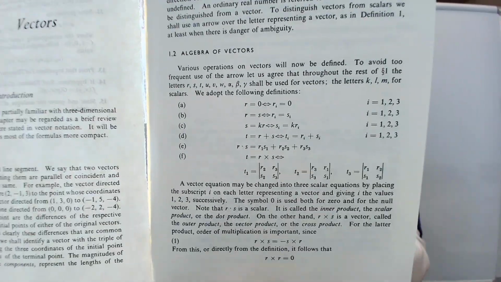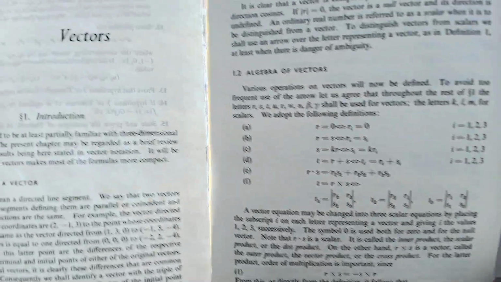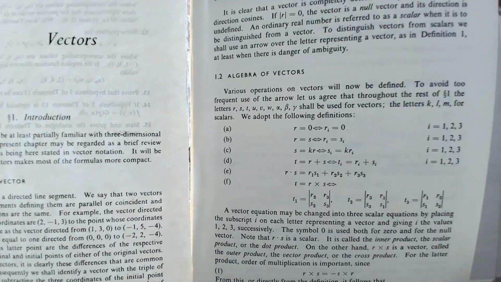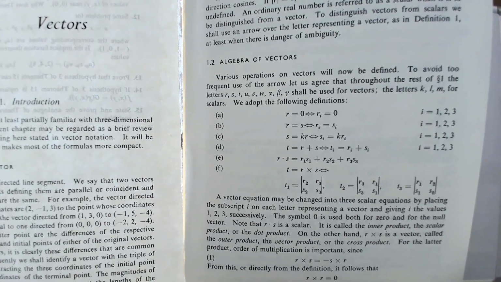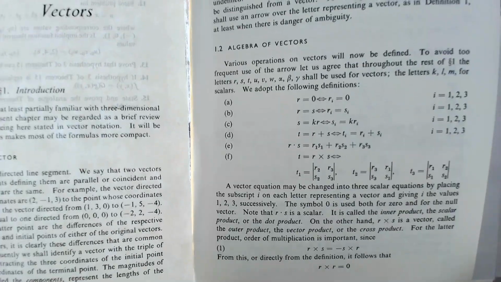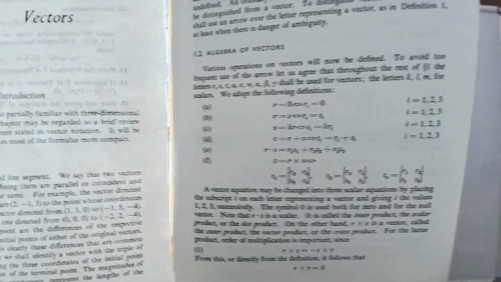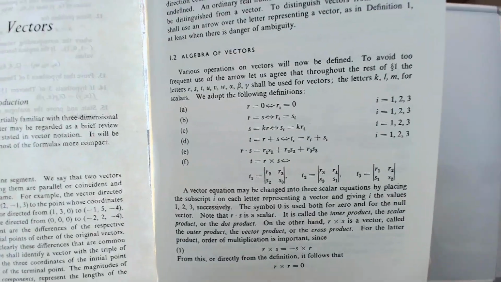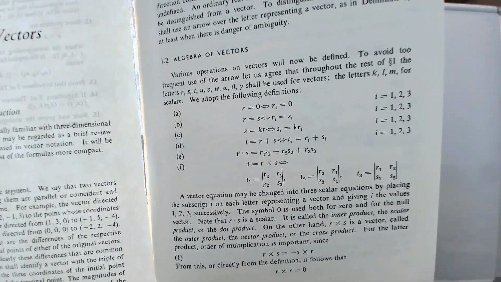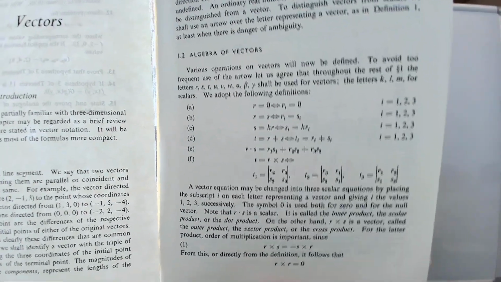Specifically, I want to draw your attention to what the book wants to use in the middle of the page, where it says letters R, S, T, U, V, W, alpha, beta, gamma will be used for vectors in this chapter, and then the letters K, L, M will be used for scalars. Remember, a scalar is a number, a number that isn't a vector.